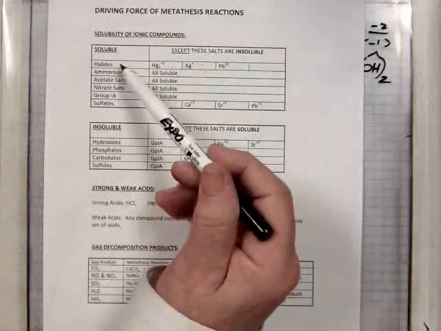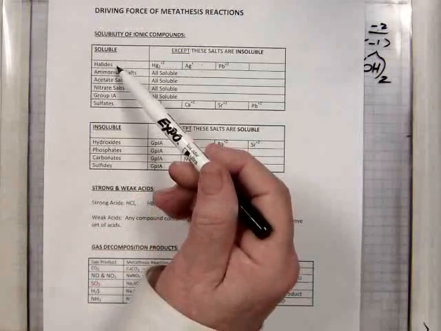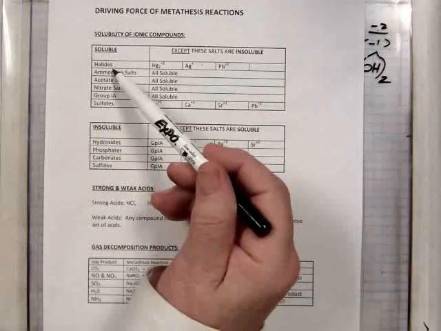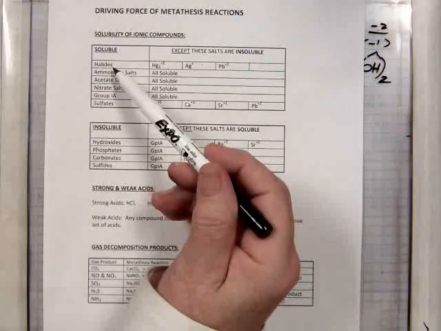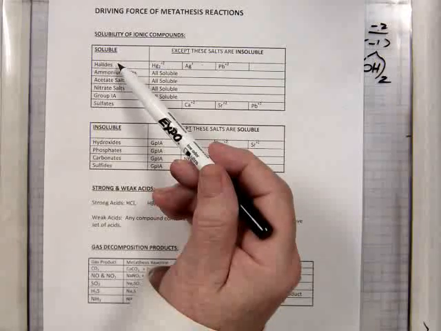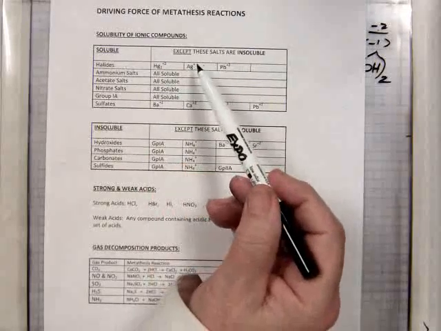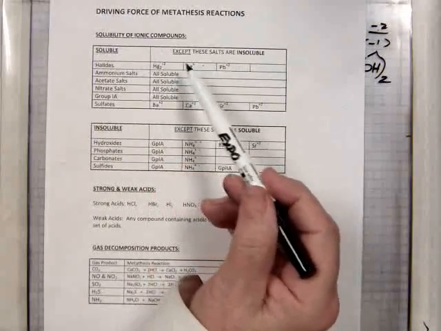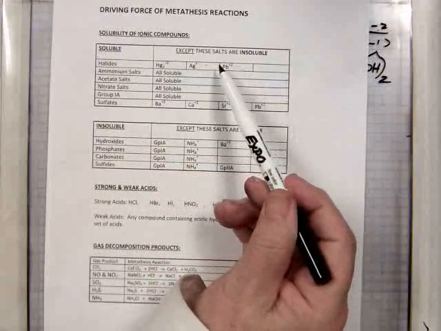All halides, if it has a halogen in the anionic position, is a halide. And all of them are soluble in the whole wide world and universe and are not driving forces, except if that metal is one of these 3.